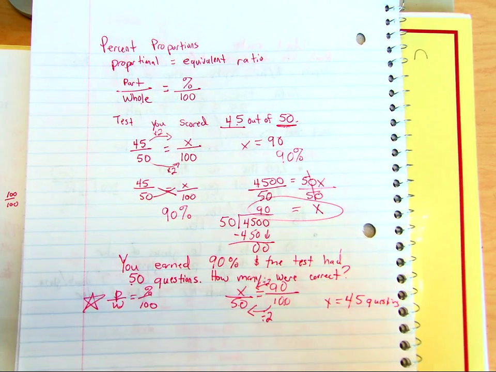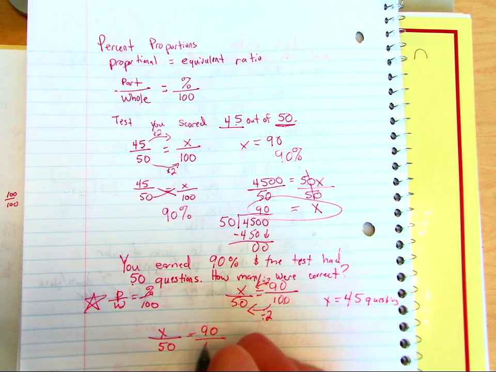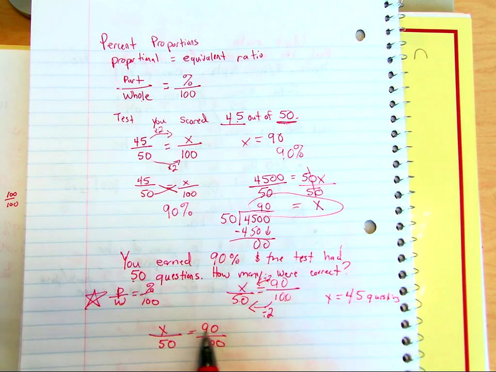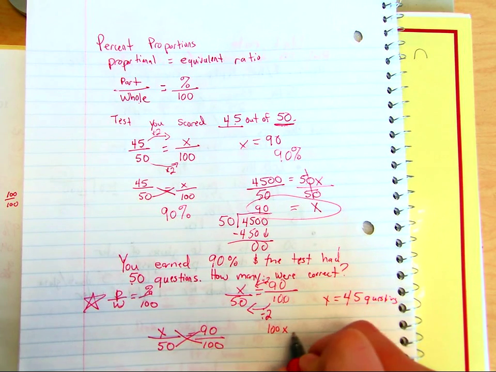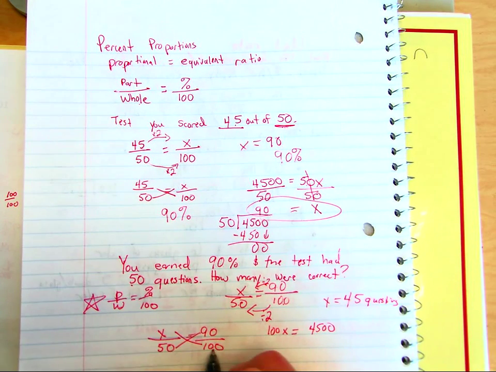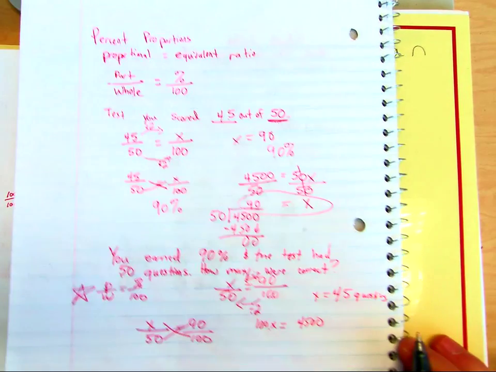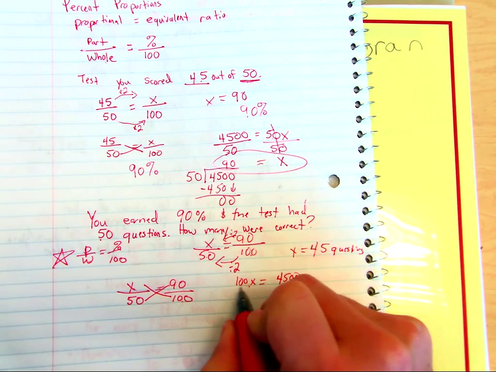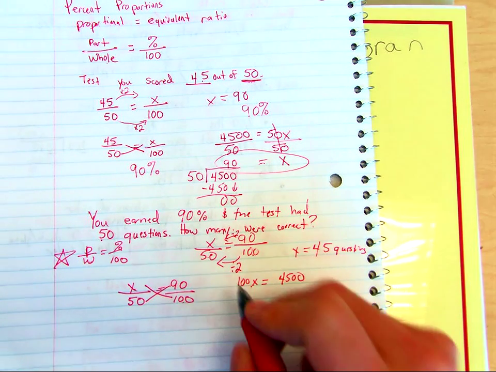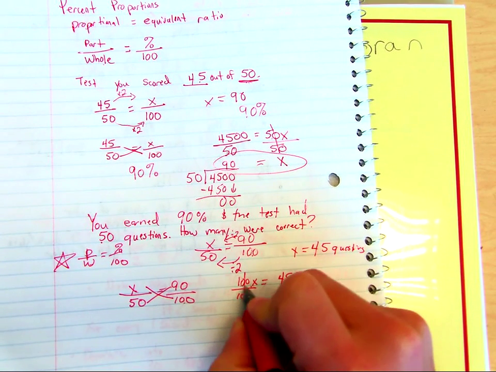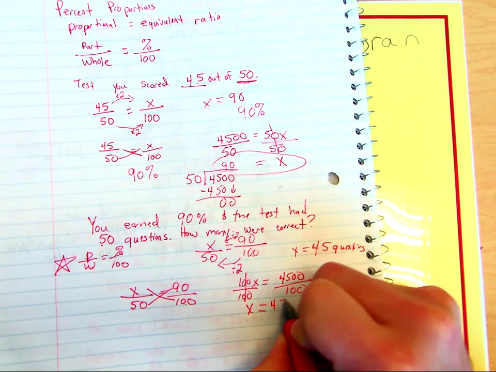Or you could do it the proportional way, where we're saying X over 50 is equal to 90 over 100. So then I cross multiply here, and I get 100X is equal to 4,500. 100 times X is 100X, and 90 times 50 is 4,500. And 100 times what is 4,500? Maybe you know it, maybe you don't, so I'm going to do a division problem. Those will divide out, leaving me with X. Divide by 100, and that's going to be 45.